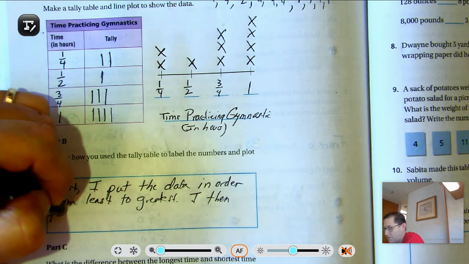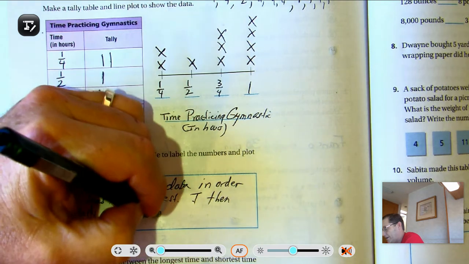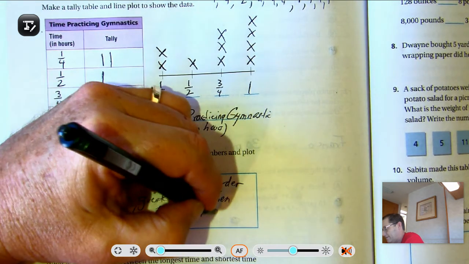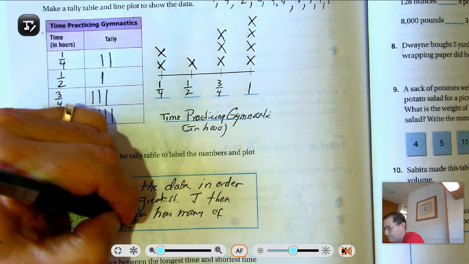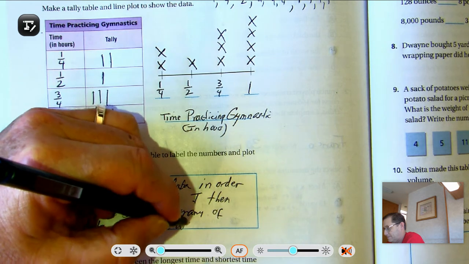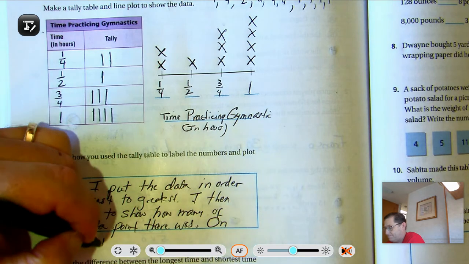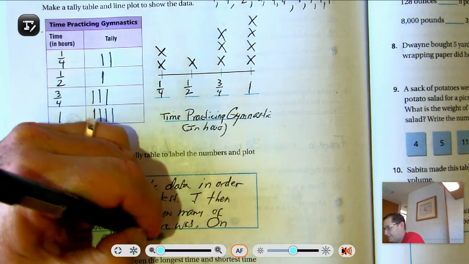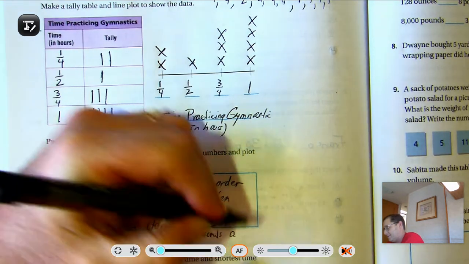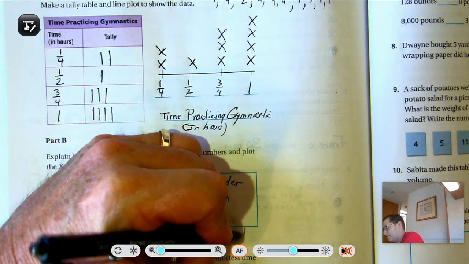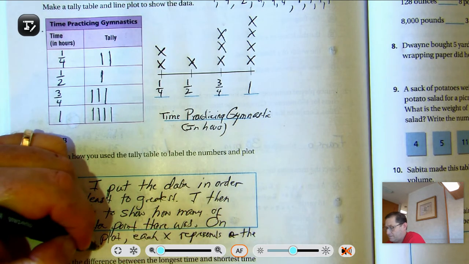Then put tally marks to show how many of each data point there was. On the line plot, each X represents number of times.